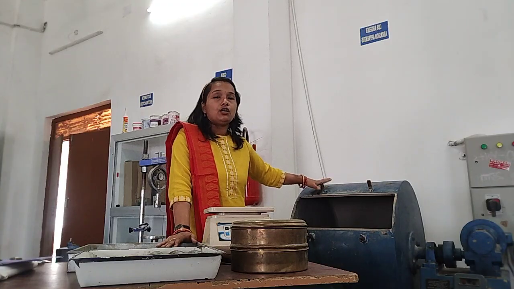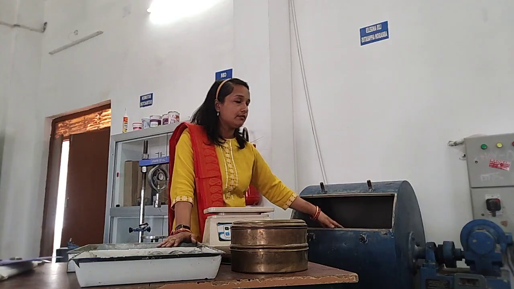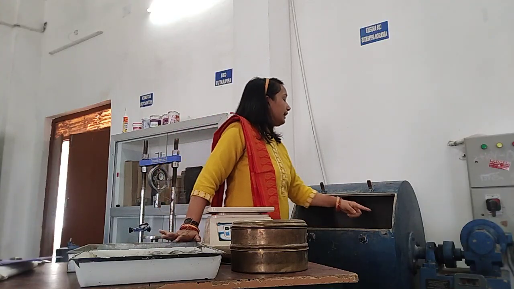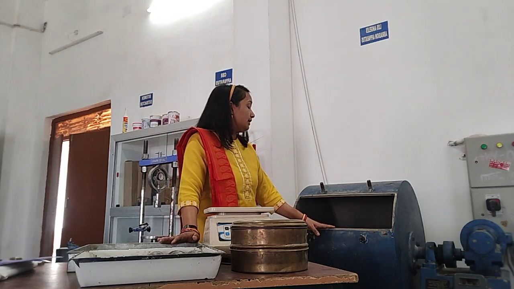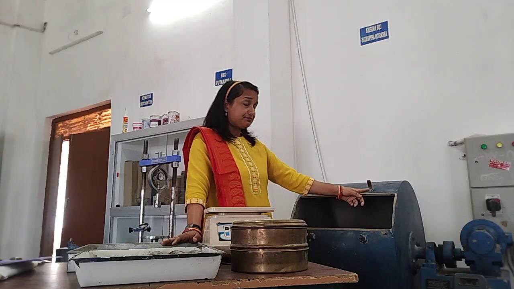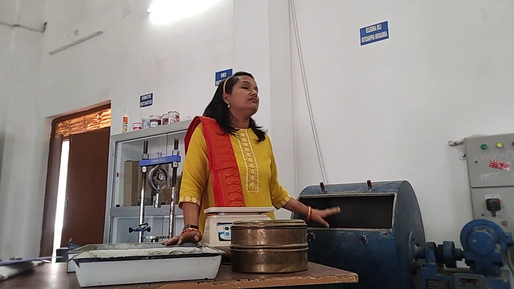This machine consists of a hollow cylindrical drum of internal diameter 70 centimeter and internal length 50 centimeter.